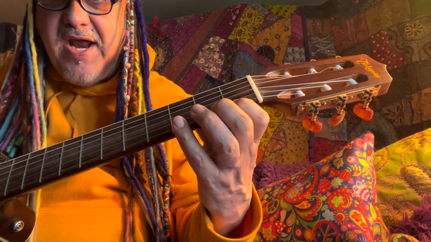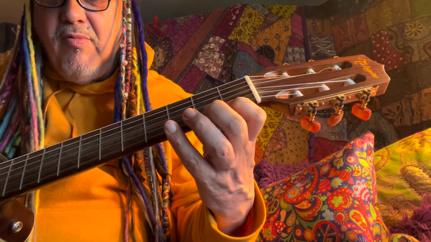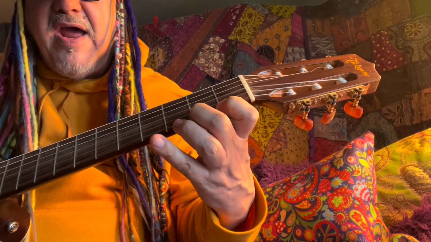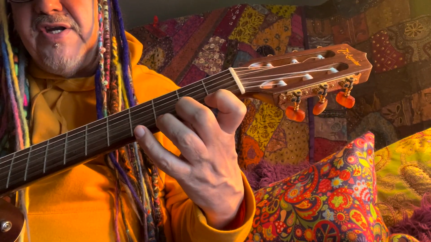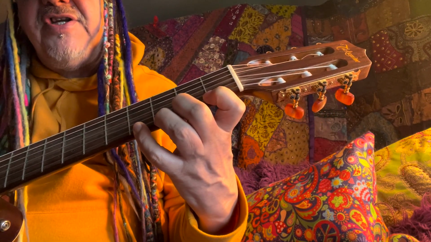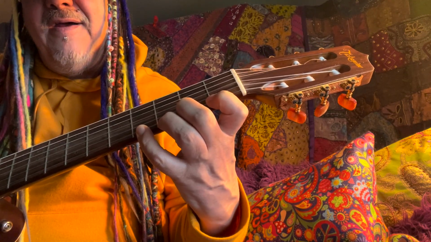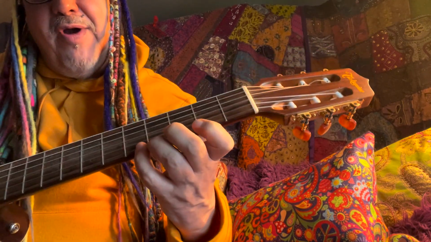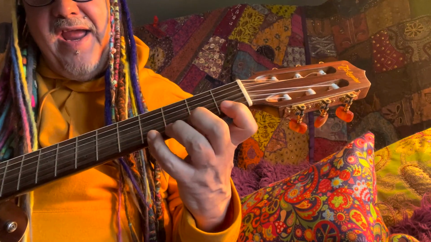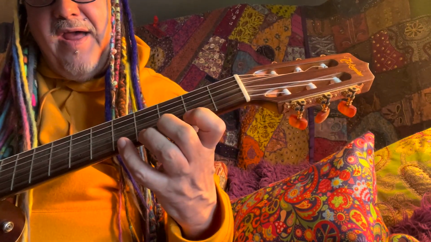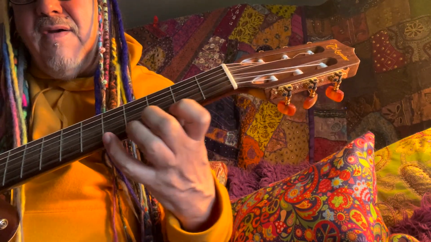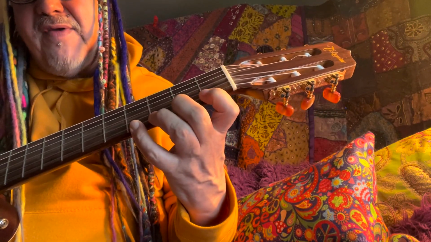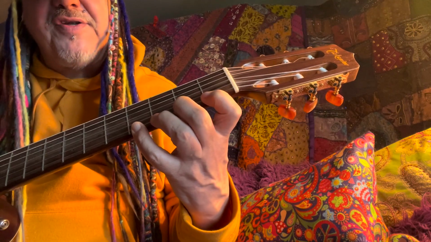E and F are just natural tones, right? But when I put my 2nd finger down, I've got F sharp or G flat. 3rd finger, I go to G. 4th finger, I go to G sharp or A flat. Remember, in our natural scale, we went to A. So flatting A, lowering A half step, A was out of position. That was the 2nd position. We come down from A half step, and we've got A flat. A flat is also G sharp.